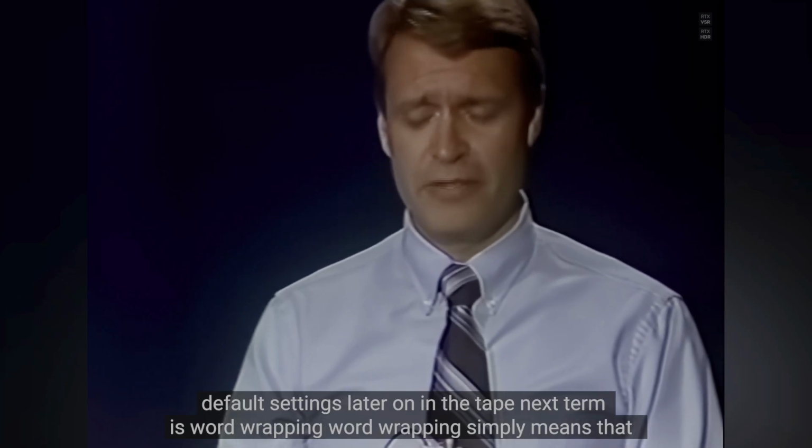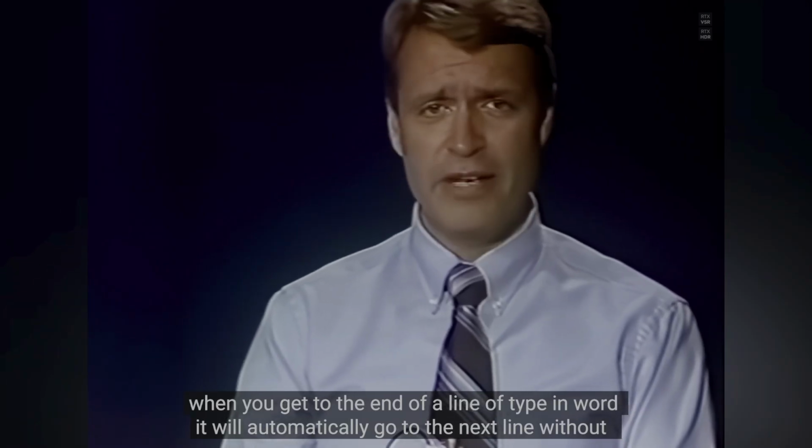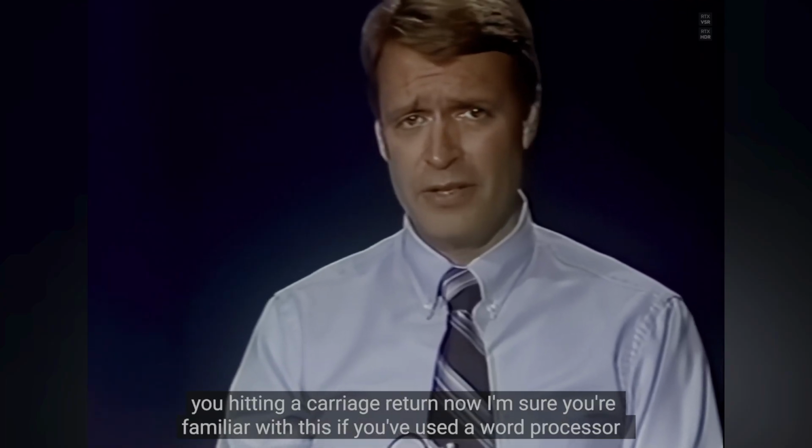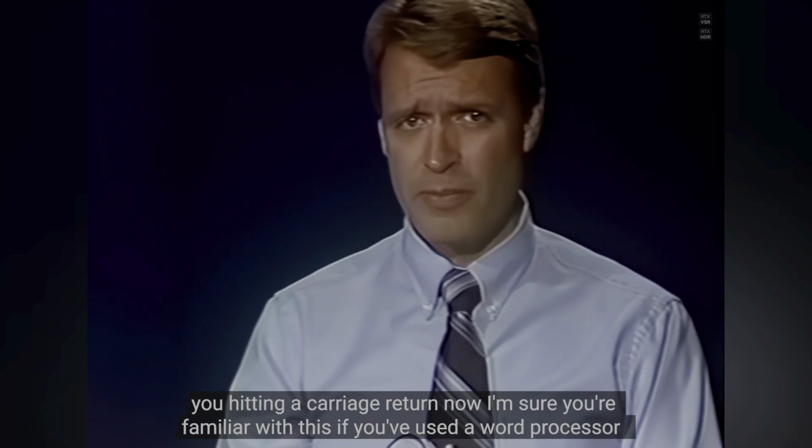Word wrapping means that when you get to the end of a line of type in Word, it will automatically go to the next line without you hitting a carriage return. I'm sure you're familiar with this if you've used a word processor.